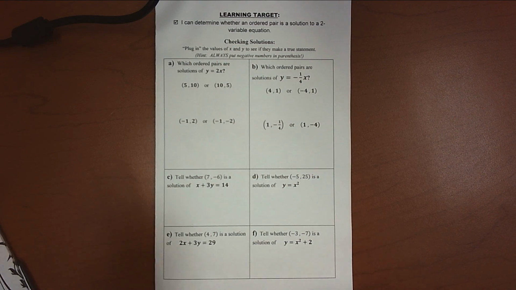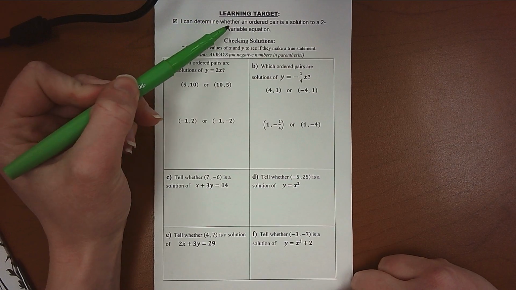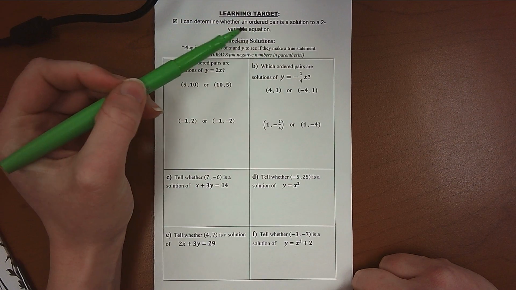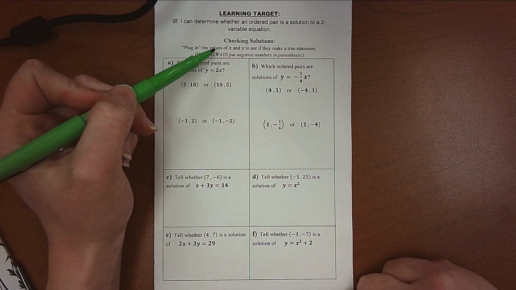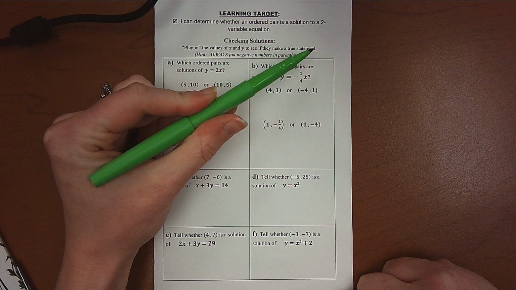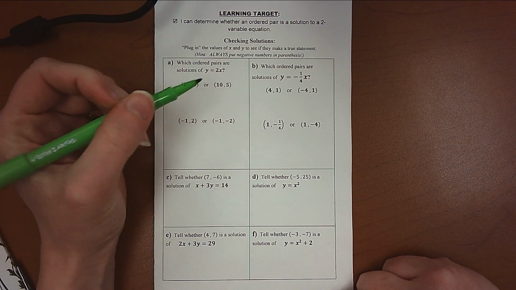Today we're going to work through the learning target: I can determine whether an ordered pair is a solution to a two-variable equation. When we're checking solutions, we plug in the values of x and y to see if they make a true statement. And there's a little hint here: always put negative numbers inside parentheses.